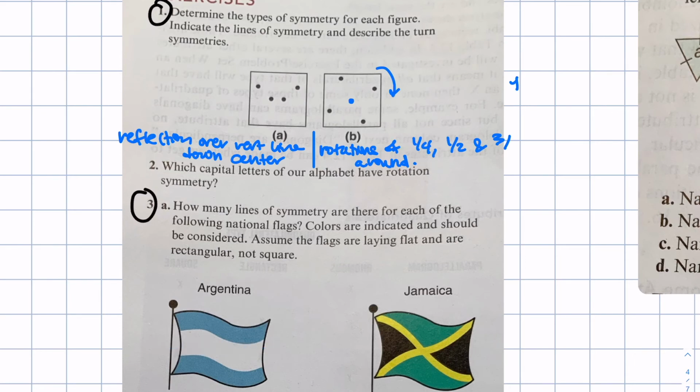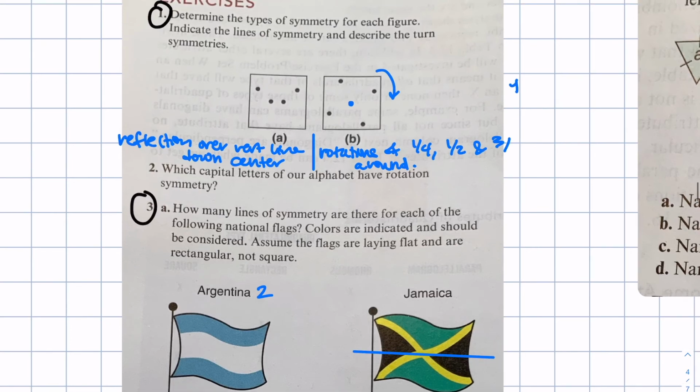So we have 2 lines of symmetry for Argentina, the vertical one and the horizontal one. For Jamaica, I think we have the same ones, right? So we have the horizontal line and it matches up fine, and the vertical line matches up fine. Again, I think if we do diagonals, it looks like we could do diagonals, but the problem is the colors don't match up quite right.